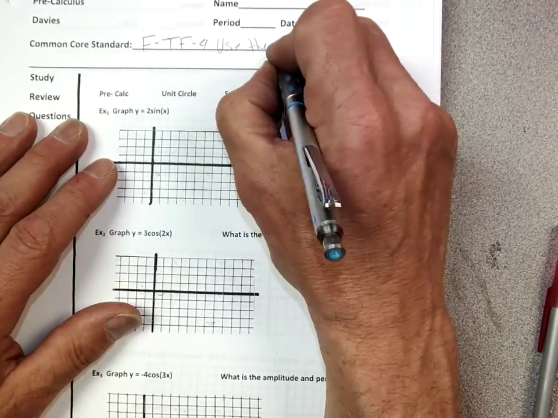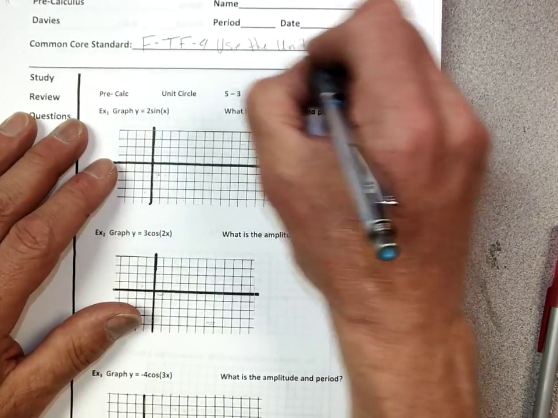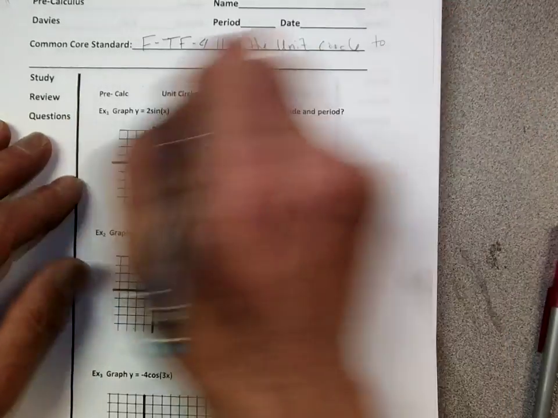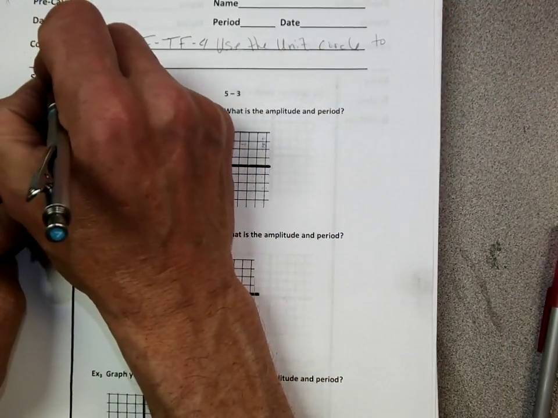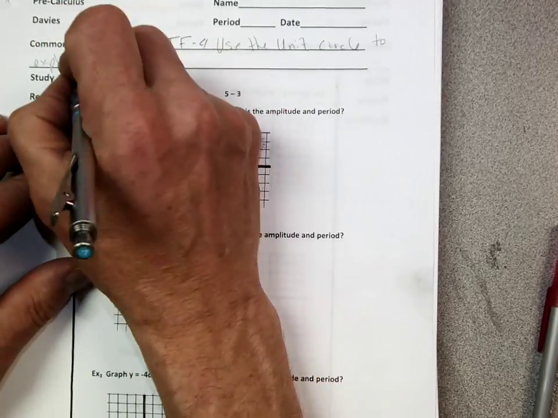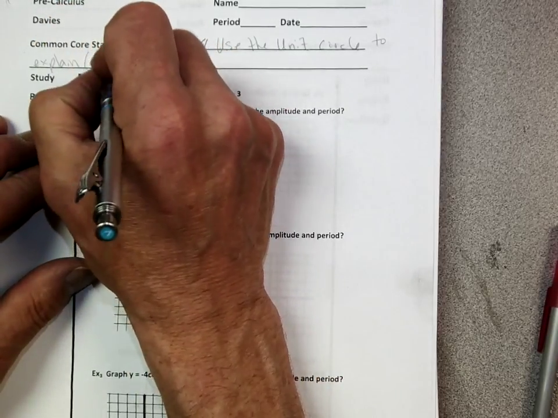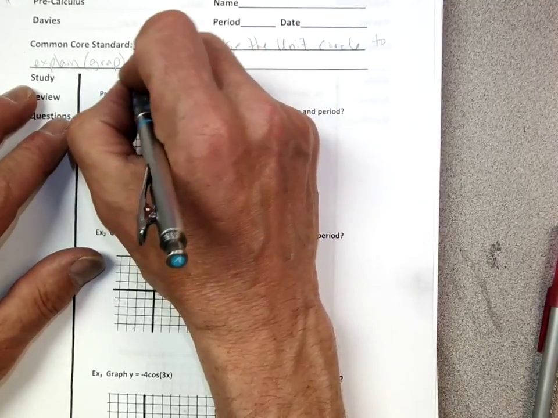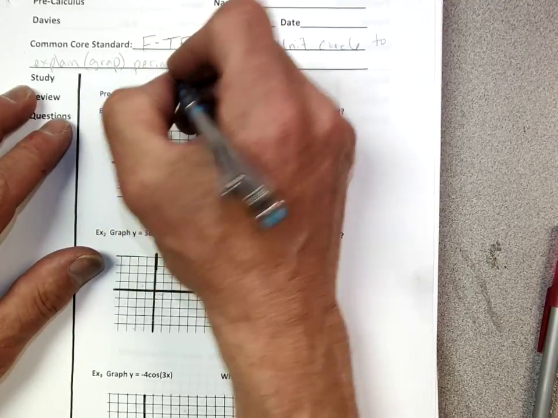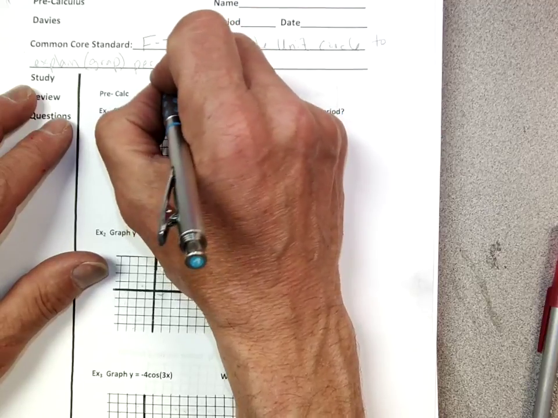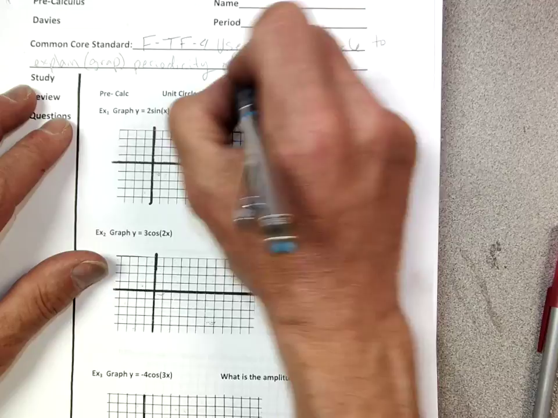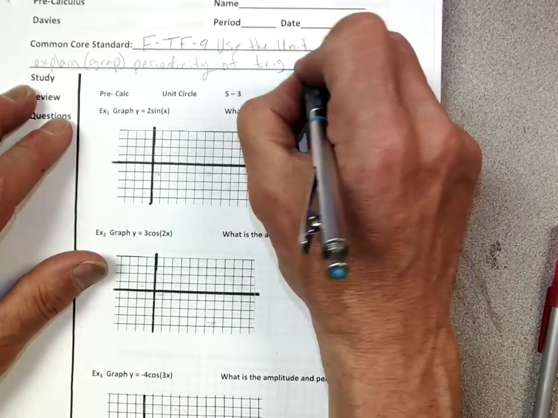Use the unit circle to explain and graph periodicity of trig functions.